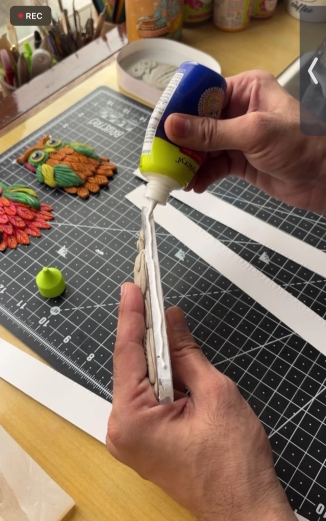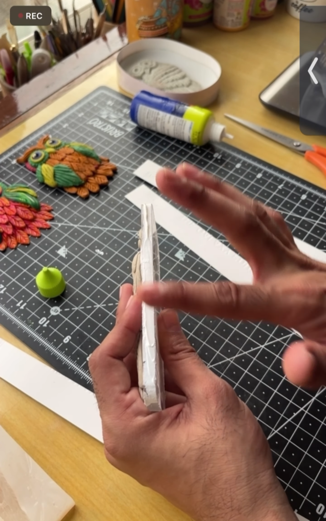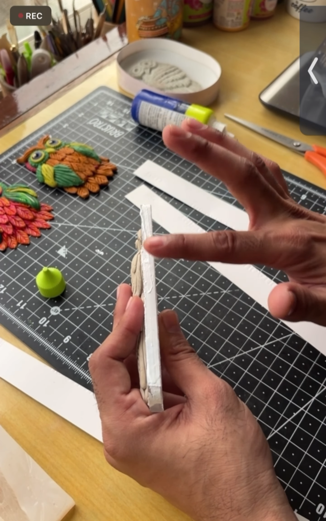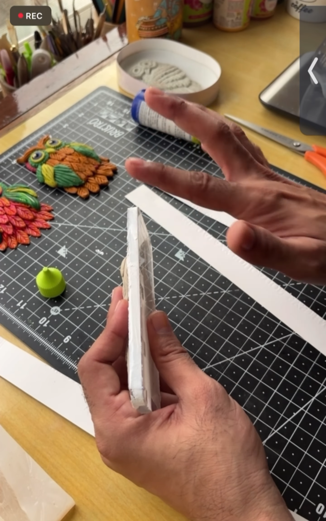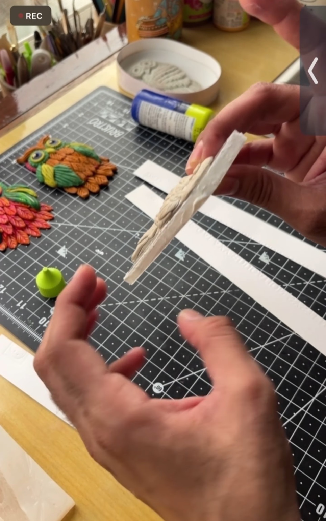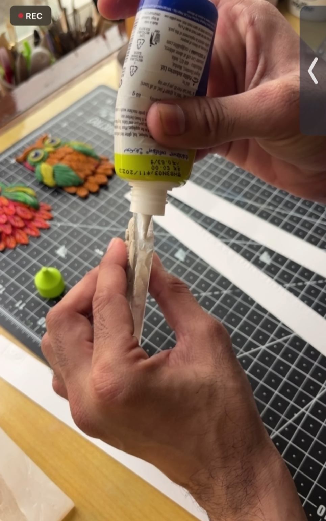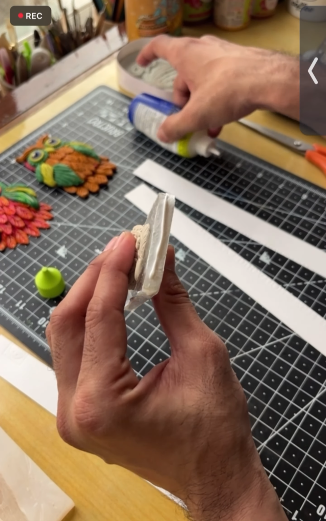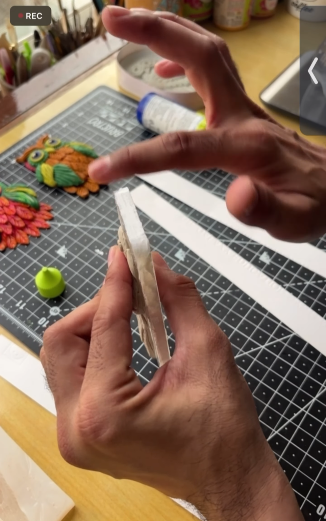Sir, why fabric glue and not Fevicol? Fevicol is, the consistency of Fevicol is a little liquidy. It will take time for drying, right? It's the same material, I think. Fabric glue या तो Fevicol दोनों same ही material है, just the consistency is different. Fevicol थोड़ा ज़्यादा liquidy रहता है तो time लगेगा उसको सूखने में. Fabric glue is that way a little quick in drying.